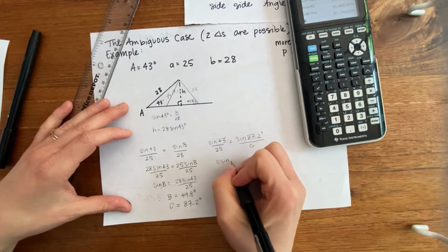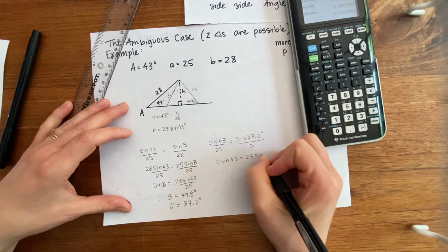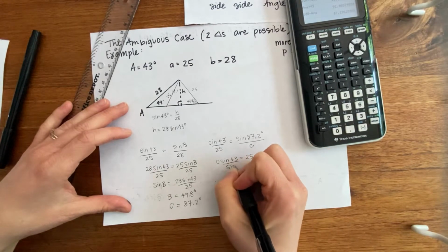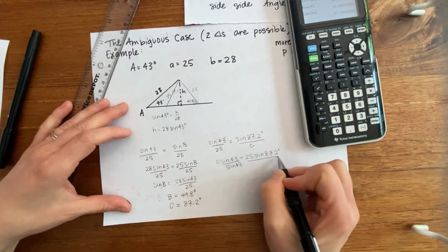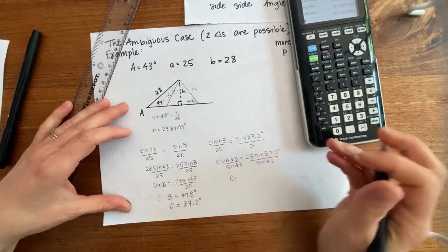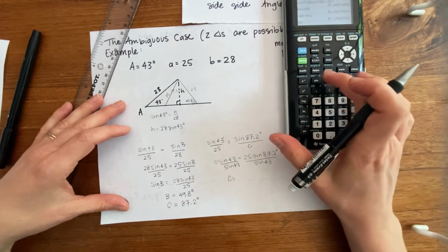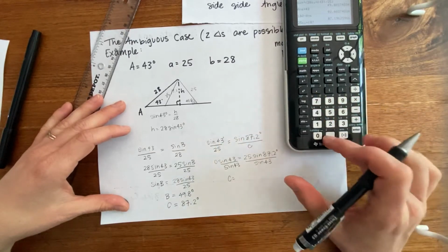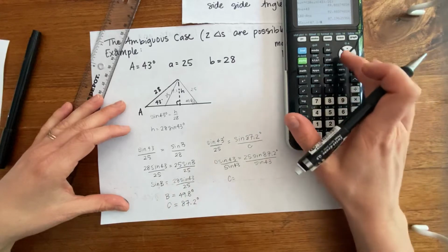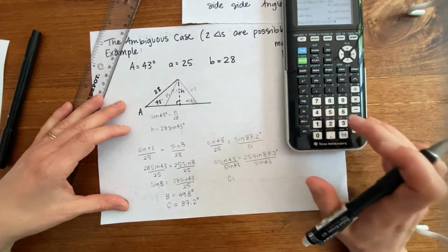C sine 43 equals 25 sine 87.2 degrees. Divide both sides by sine 43. And we get side C equals 25 times the sine of 87.2 divided by the sine of 43.